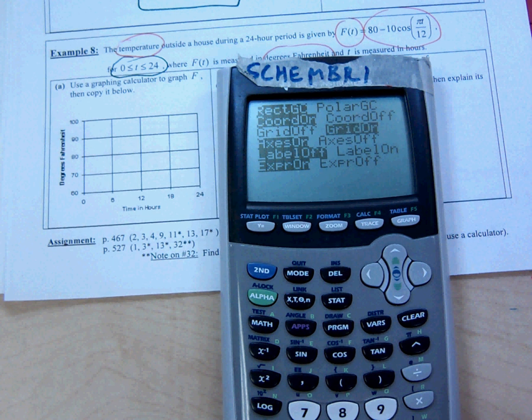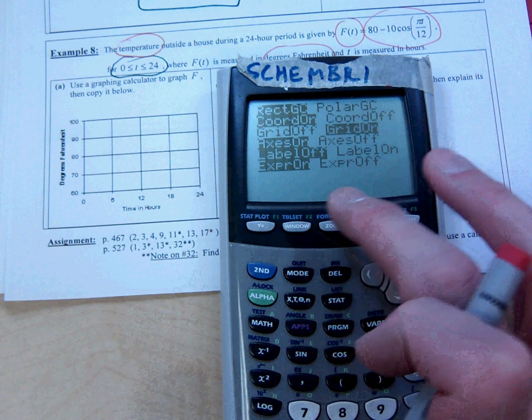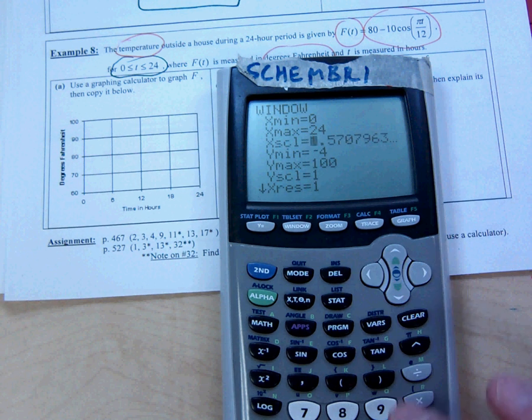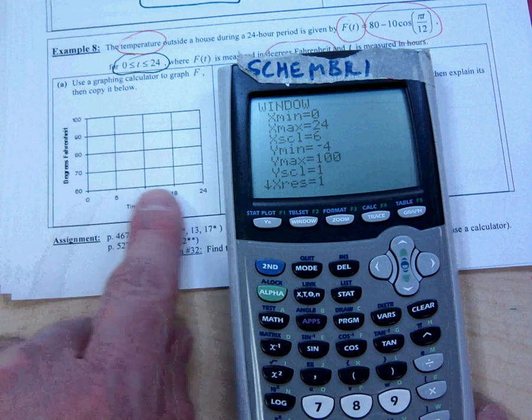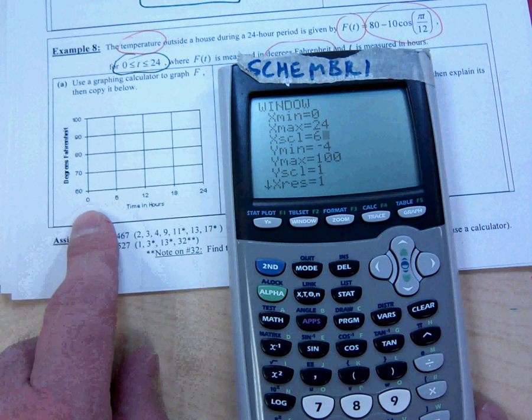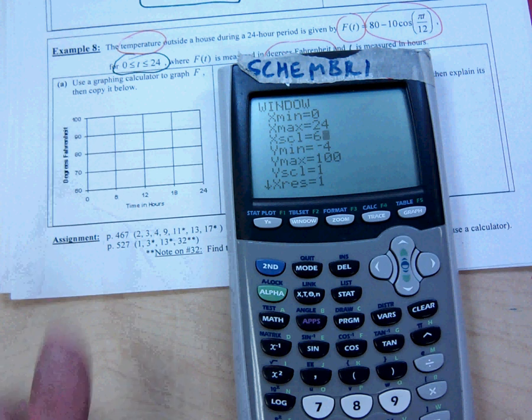In order to use a grid, you're going to have to go back and change the what? The scale. So I want to go up by 6s instead of 1.5. So if you turn the grid on and you change the scale, that'll make the grid match whatever scale you choose. And everybody understand why I chose 6? Because that's the scale on the graph that they provided for you? Yes? Okay, and then just hit graph.